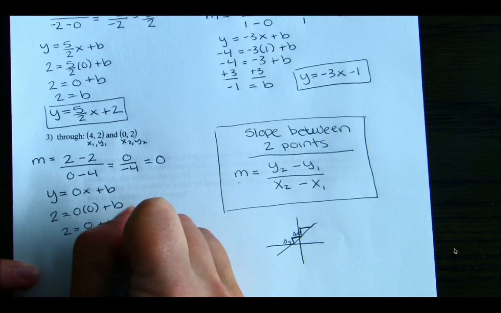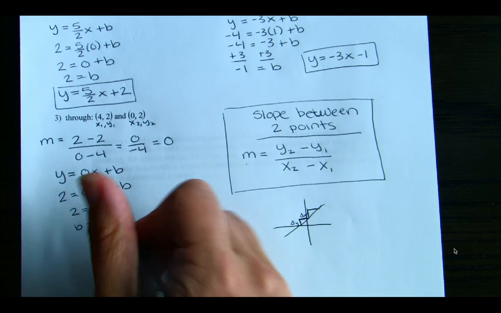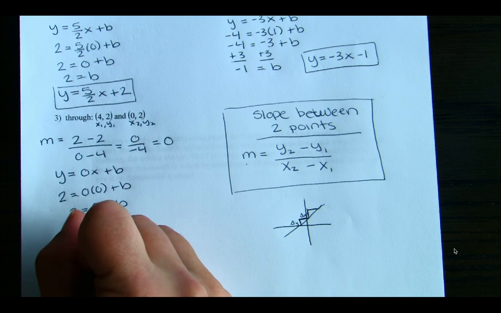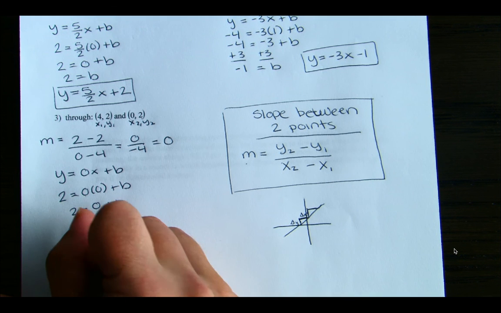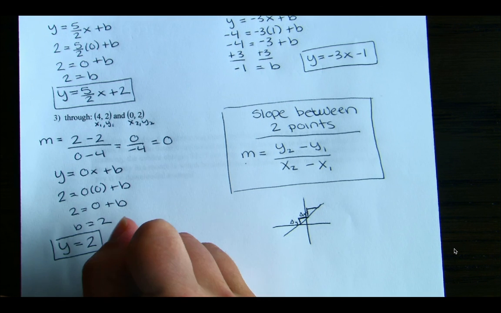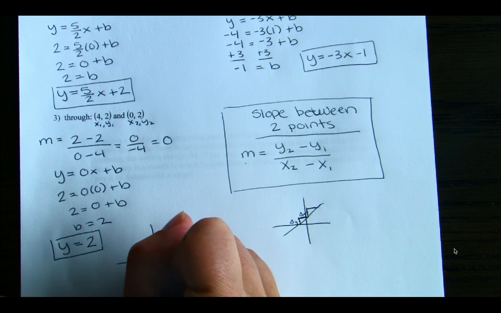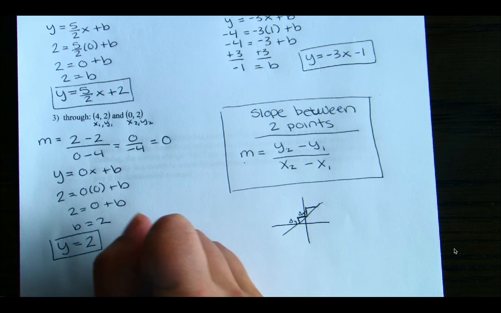So we find that b is equal to 2. So instead of writing y equals 0x plus 2, I'm just going to have y equals 2. And that's going to be a horizontal line through y is equal to 2.